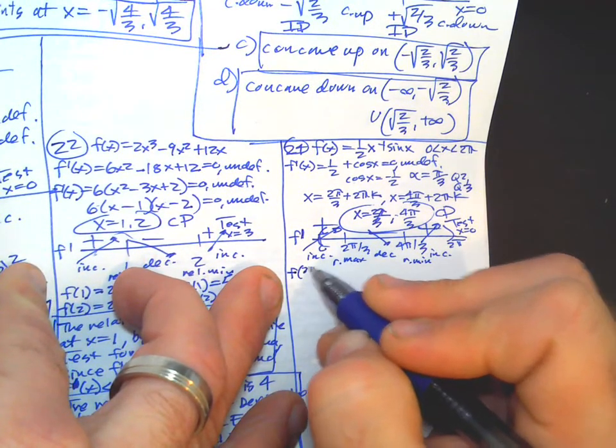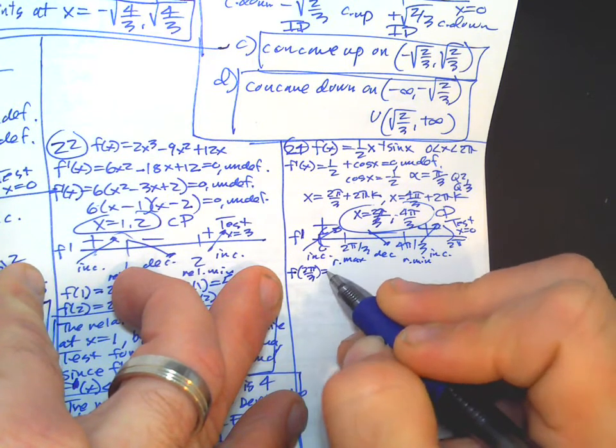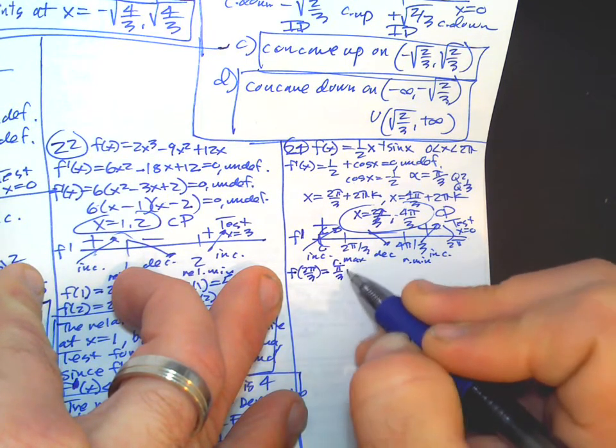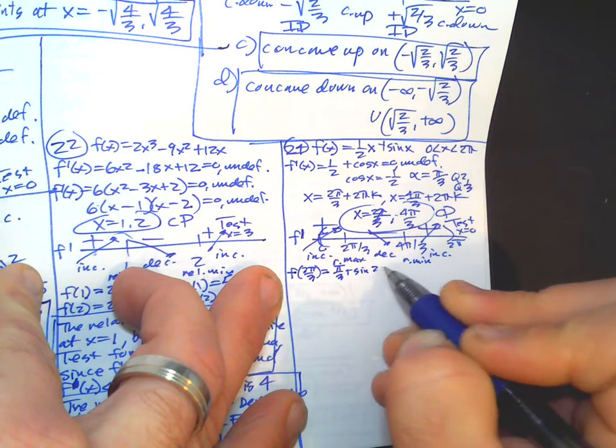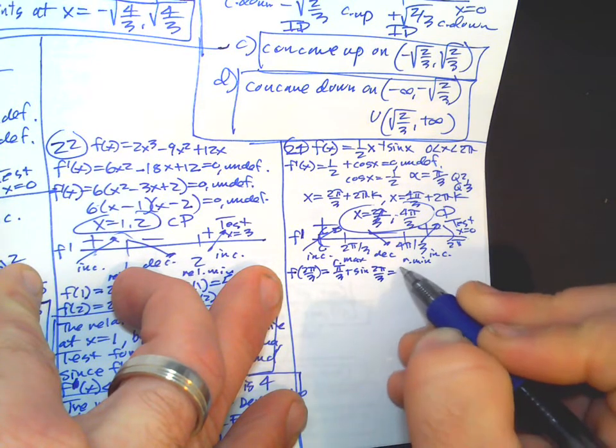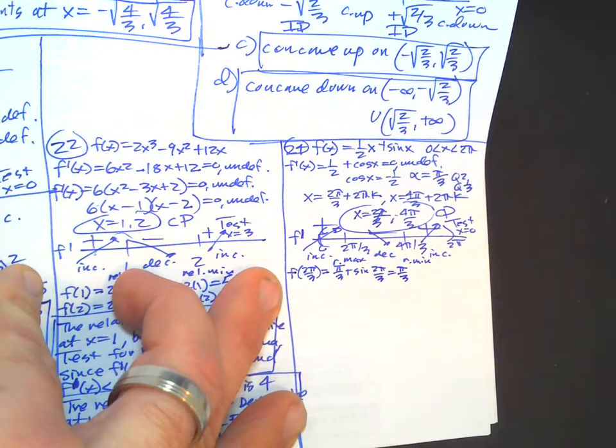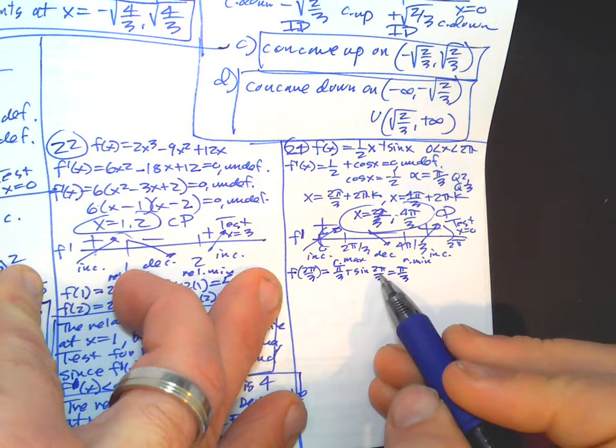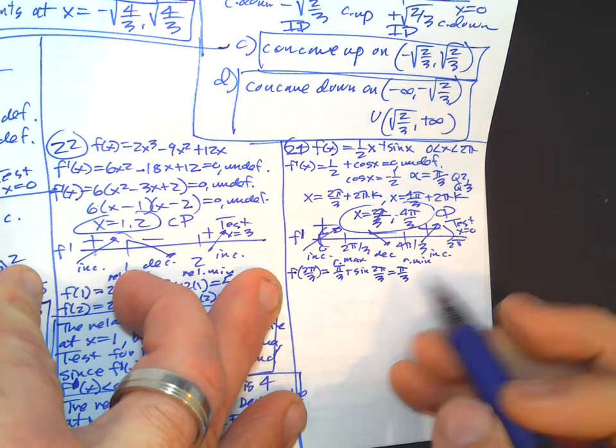So if you plug 2 pi over 3 in, you're going to get pi over 3 plus sine of 2 pi over 3, which is going to be pi over 3 plus, reference angle is pi over 3 for sine, that's going to be root 3 over 2.